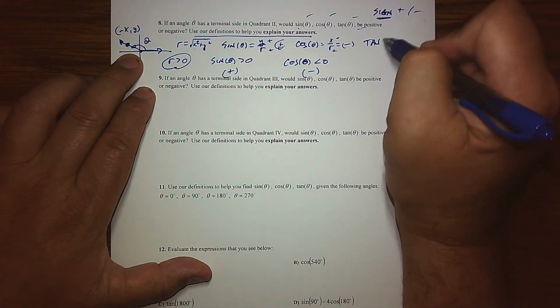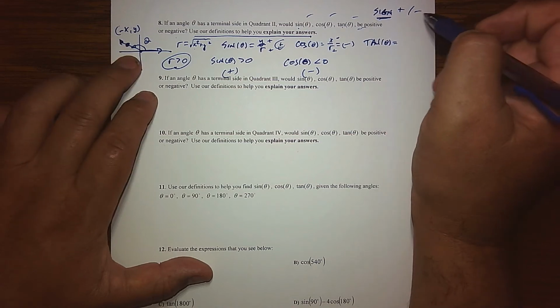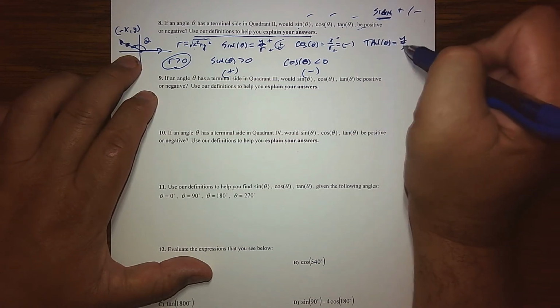Last but not least, tangent of theta in this quadrant. Well, by definition, it's y over x.